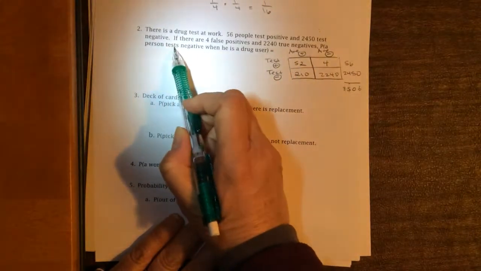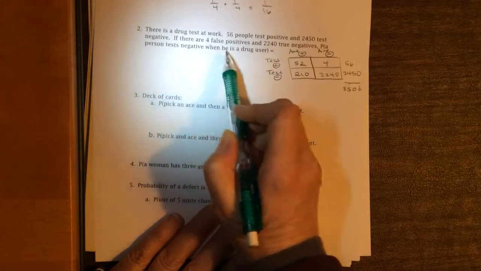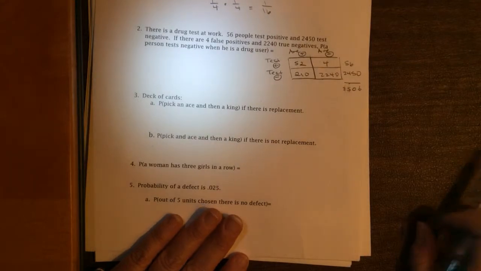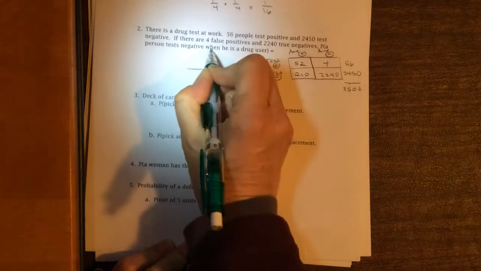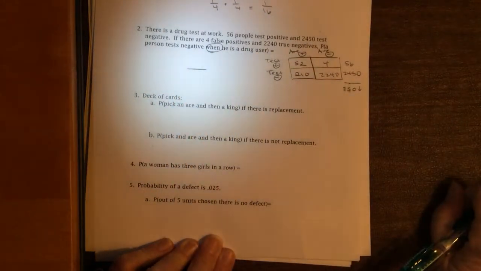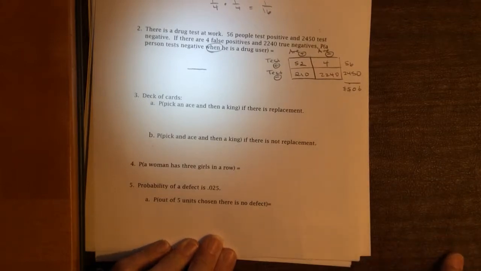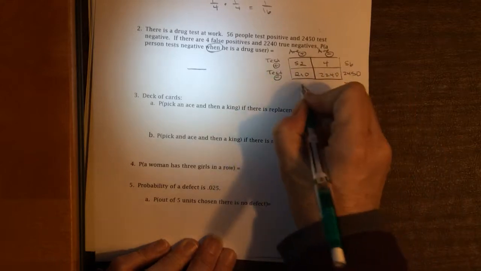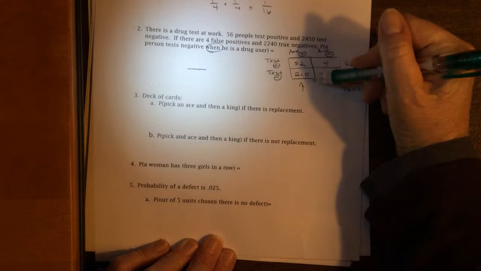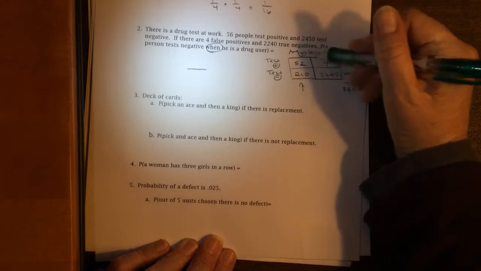What's the probability a person tests negative when he is a drug user? So this "when" makes that a conditional probability. He is a drug user. Those are the only people I'm allowed to use. So that would be this column. These are the people that are drug users. They are positive.